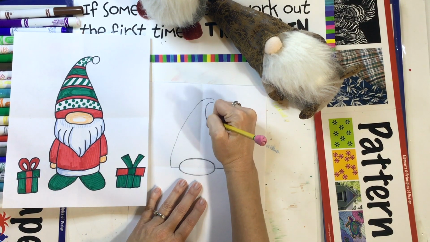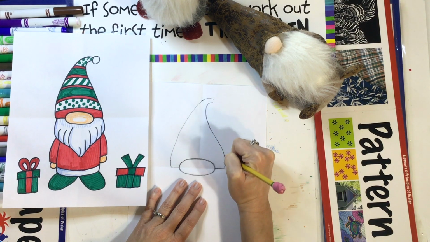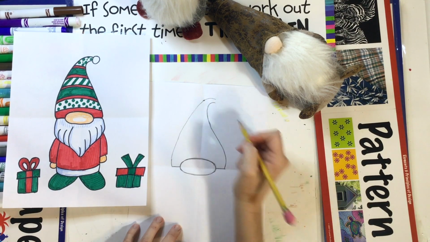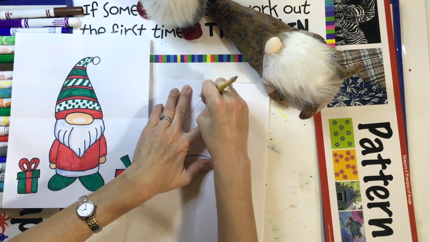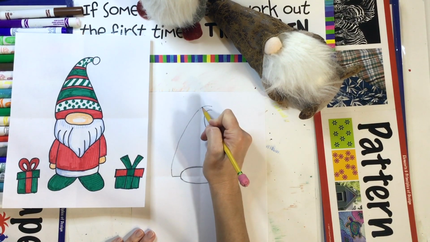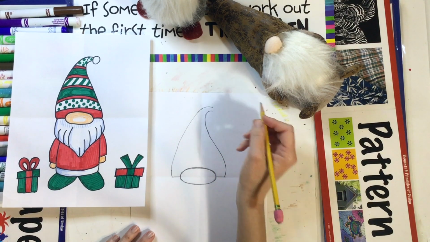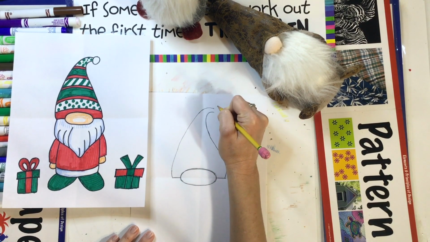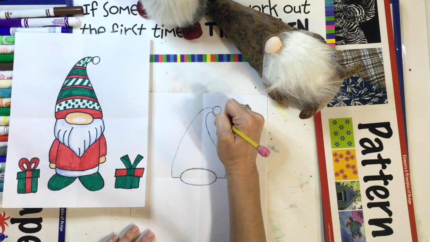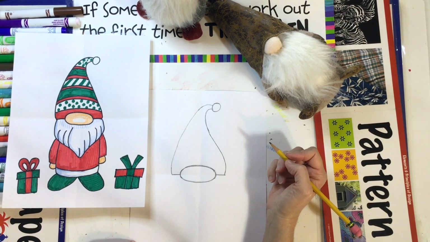Okay, if you don't like the way your curve goes, just erase it and change it. Now that dot, we don't need that dot. That was just our guideline. So I'm going to erase that dot and go over it. And then to finish off this space right here, we're going to draw a big circle right there. The end of the hat has a little circle on it.